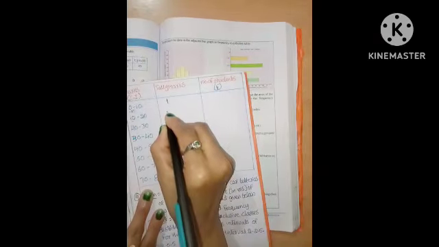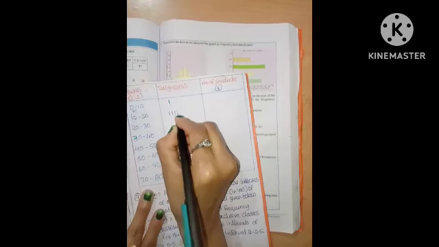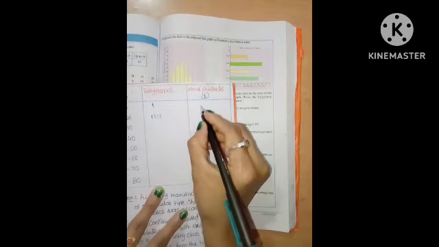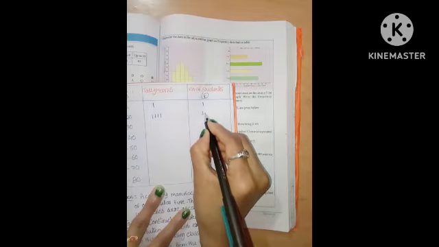Four only. How do we represent the tally marks? Draw four vertical lines, that is nothing but 4. So the frequencies: the first one is 1 and the second one is 4.